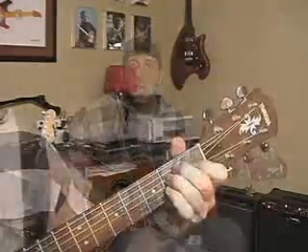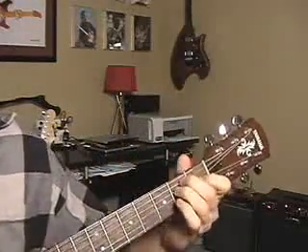So E major to A minor. The only difference is on A minor, we don't play the low E string. Very soon I'm going to show you how to mute those strings out, so you're not going to be playing them. Here's our E major chord, right?